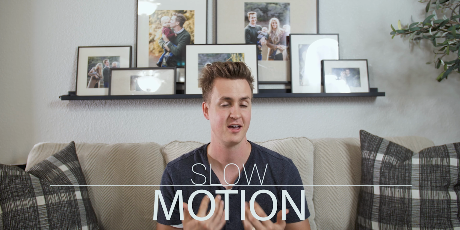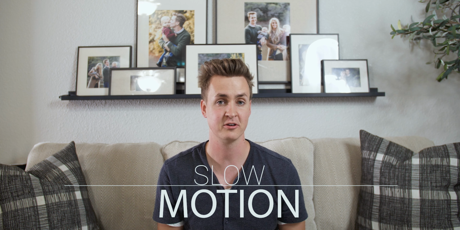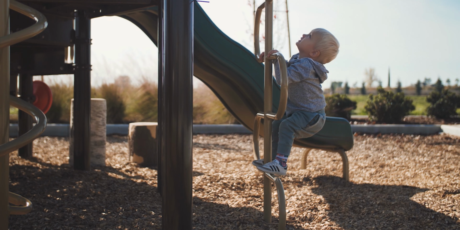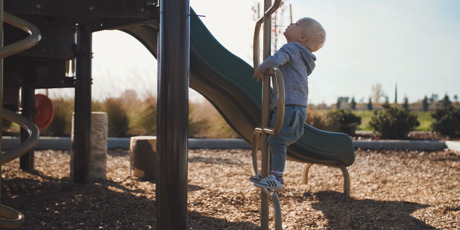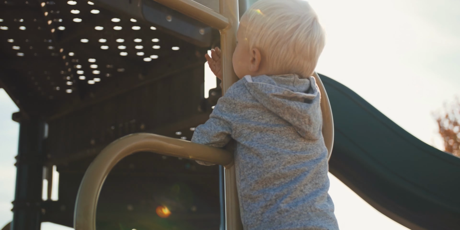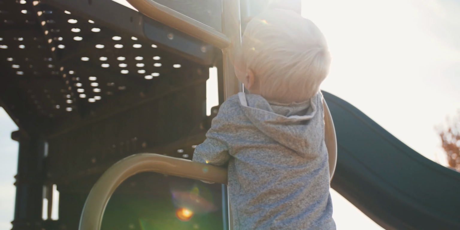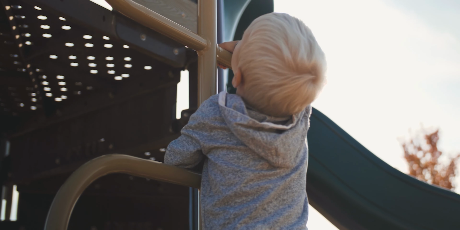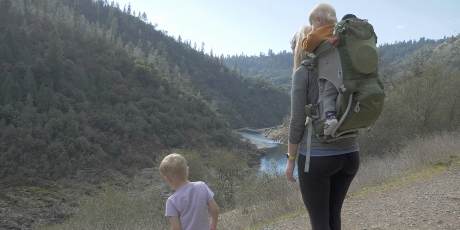And then the third tip is to use slow motion. This is one of the easiest things you can do to take normal footage and make it look a little more interesting. But be careful, make sure not to overuse it, because if you use it too much, it takes away from the emotion of the scene and can get a little bit repetitive. So use it when appropriate, but it is an easy way to make an image look more cinematic.